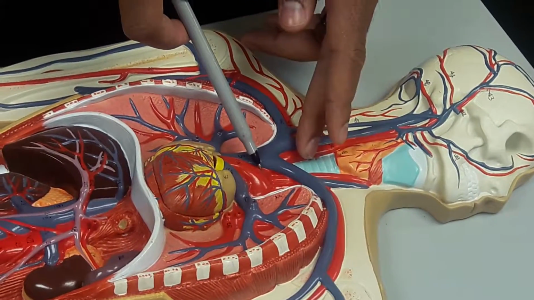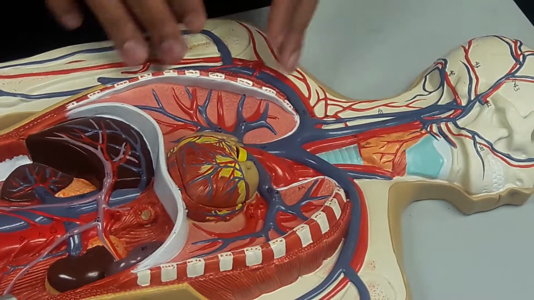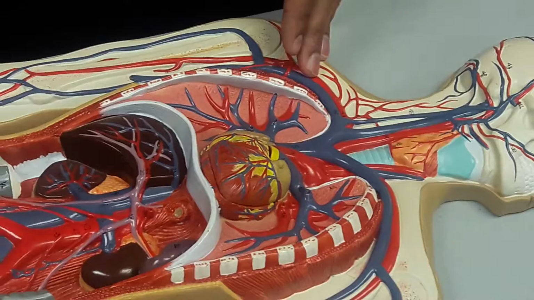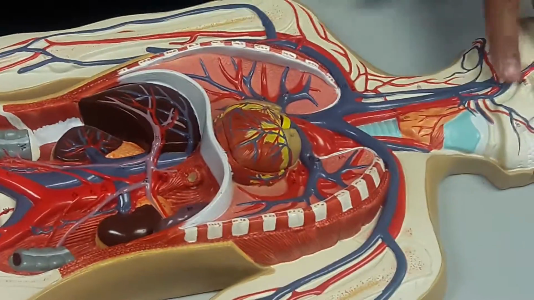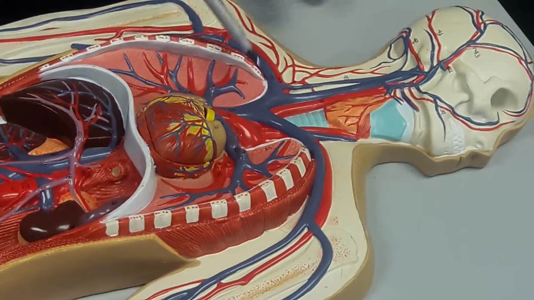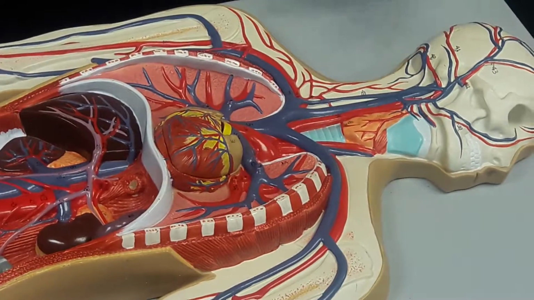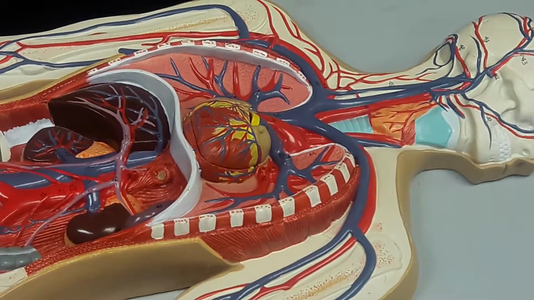So it goes off to the right side, and it gets its name because it's going to supply the right upper extremity. That's the brachial part, brachio rather. And then cephalic because it goes to the head and neck as well. We'll get back to that in a minute. But this is a brachiocephalic trunk. If you get the heart models, you'll see it's really stubby. It's the first branch off that aortic arch.